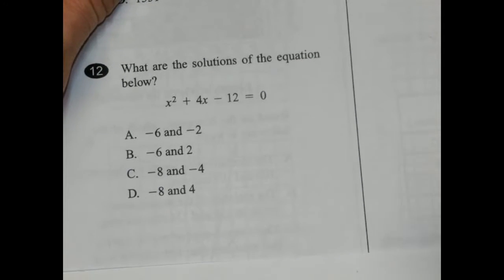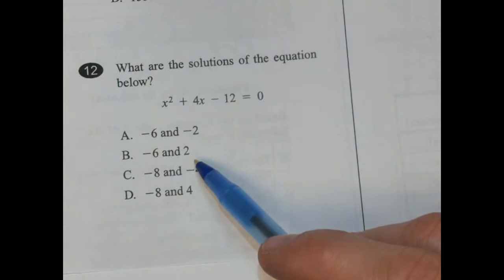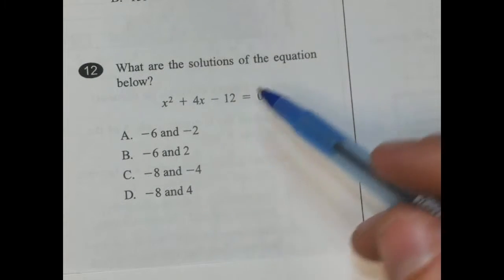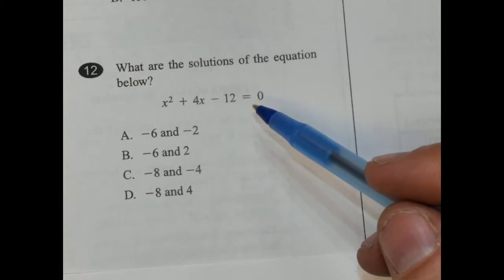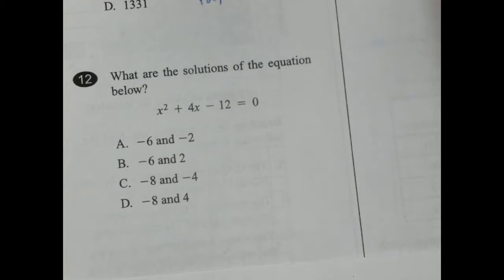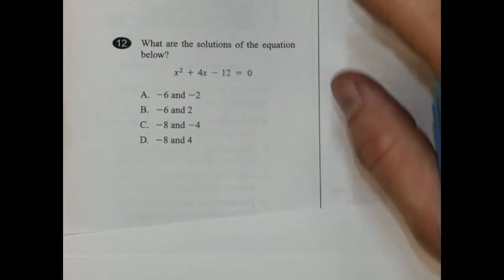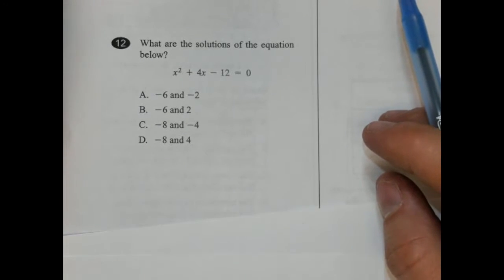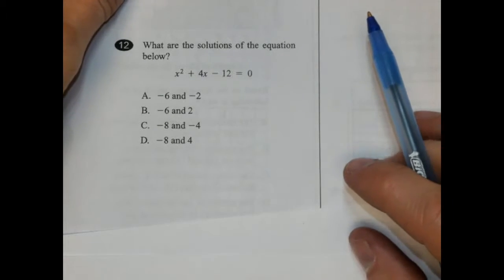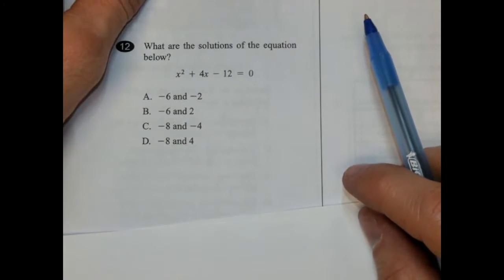Number 12, we have: what are the solutions of the equation below? So we have a quadratic equation here, and there's a few ways you could solve this. You could factor it and then solve it that way, or you could just plug these numbers in. For many of you, you may forget how to factor, or you may have learned it not a long time ago. You may have learned it at the very end of Algebra 1 and you forgot, or maybe during COVID you didn't get through all the content, which is very possible.